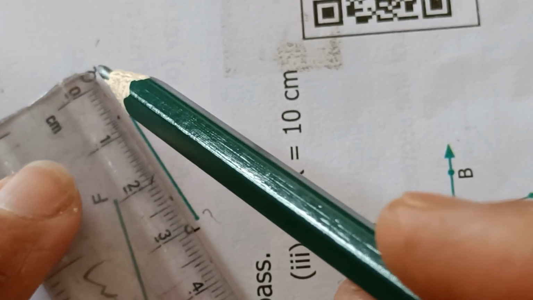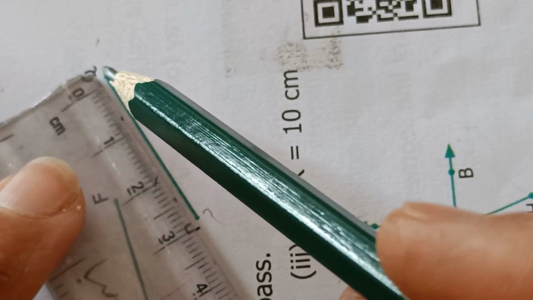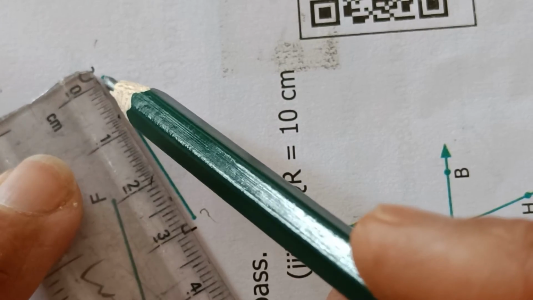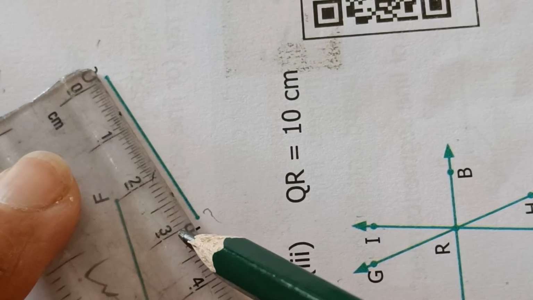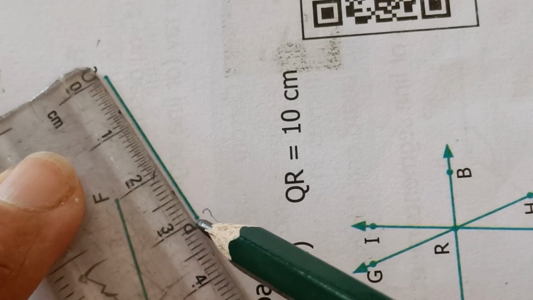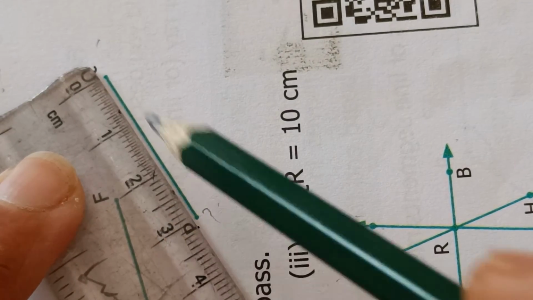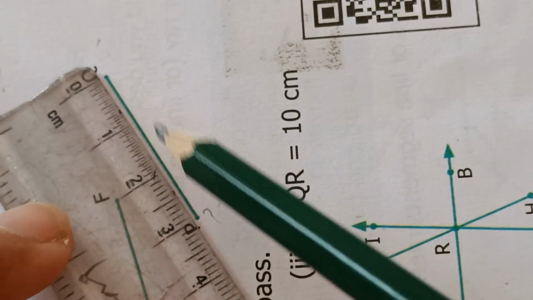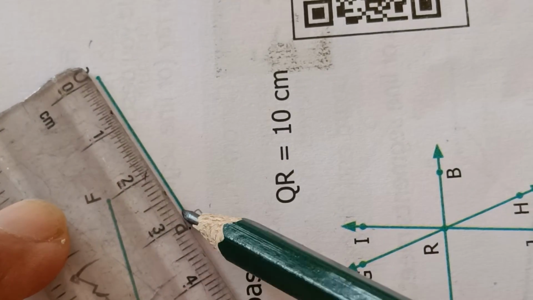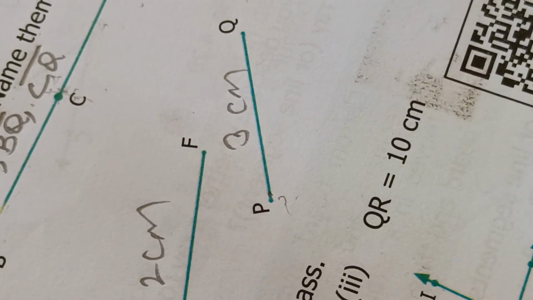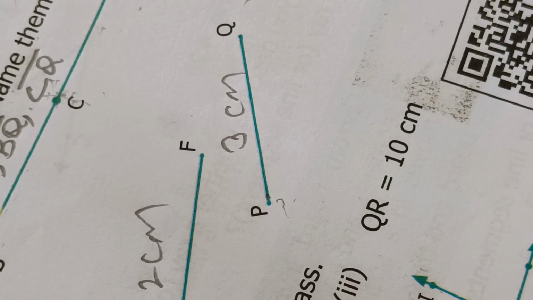Now next, PQ is given, another line segment PQ. You can keep any point straight to 0. I've just turned the book to make it easier to focus. So 0 is straight to one end point, and the next end point, you can all see, is straight to which line? The big line, which is nothing but 3. This big line refers to the measurement 3. So the starting point is straight to 0, the ending point is straight to 3. So the measure of this line segment PQ is 3 centimeter. You all can measure with your ruler and check it.